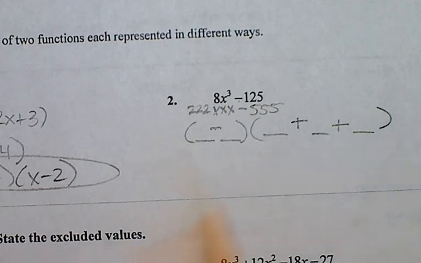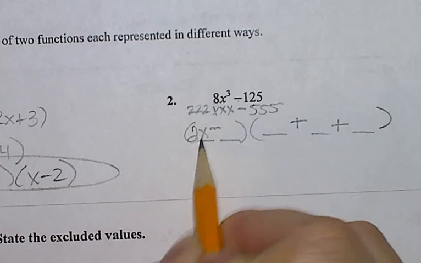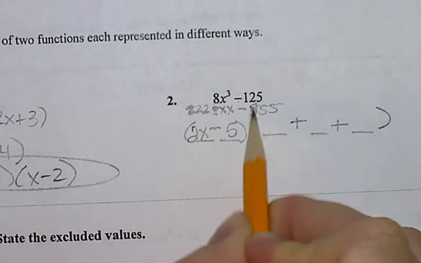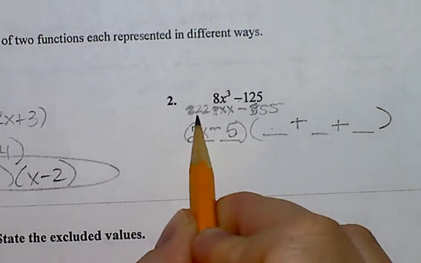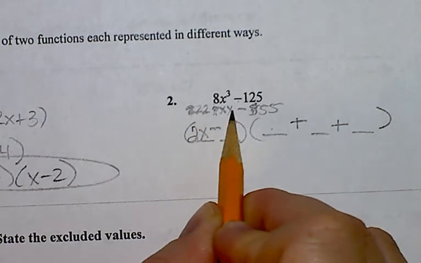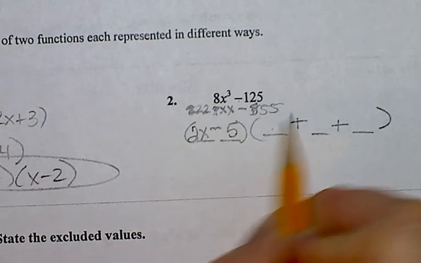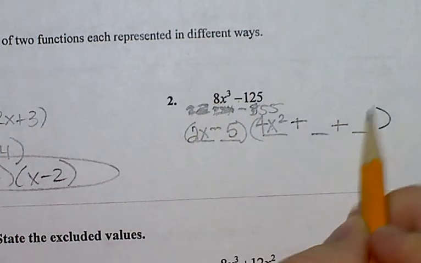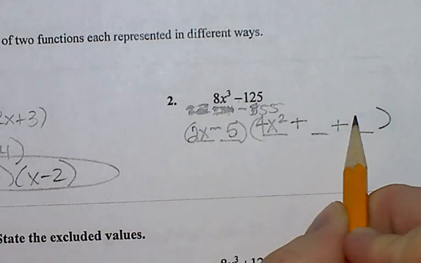Okay, I'm going to use one of the 2's and one of the x's, then I'm going to cross them out, and one of the 5's. In the next position, I'm going to use the remaining 2's and the remaining x's. So that gives you 4x squared. In the very, very back, I'm going to use the 2 5's. 5 times 5 is 25.